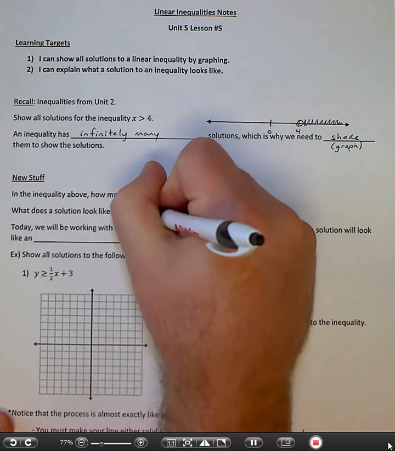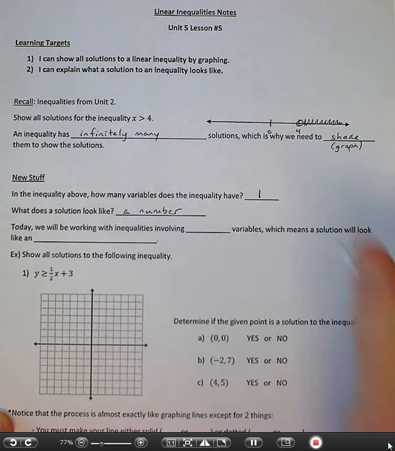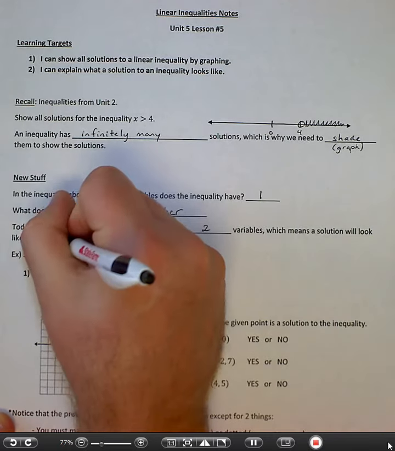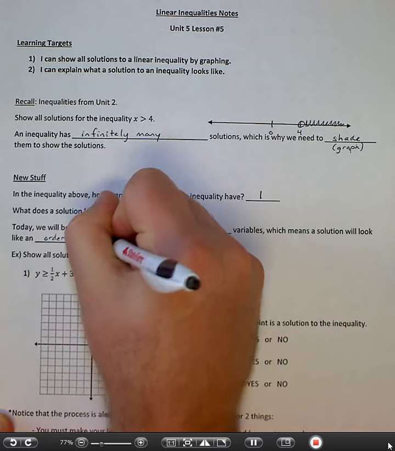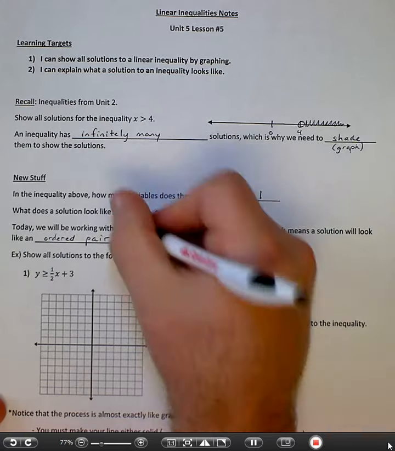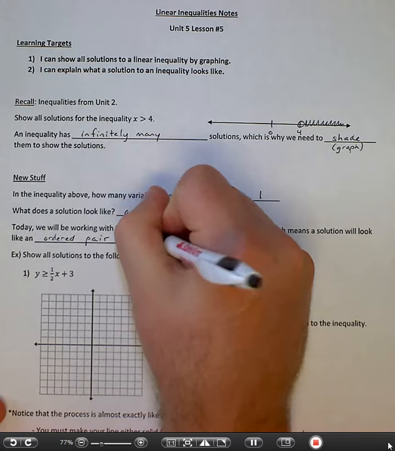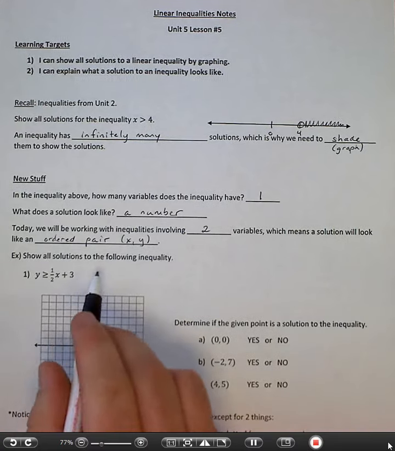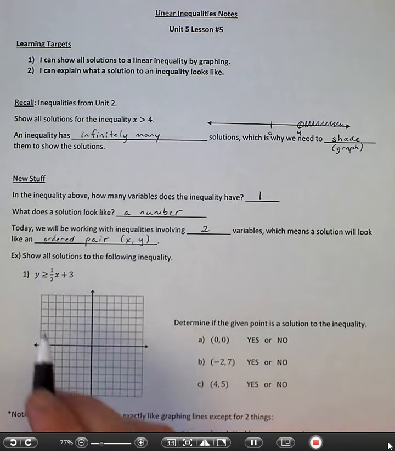A single number. Today we'll be working with inequalities involving 2 variables, which means a solution will look like an ordered pair, just like with our solutions to a system. Our solutions are going to look like x, y points. Okay? Show all solutions to the following inequality. Okay? Now I'm going to ignore the inequality.